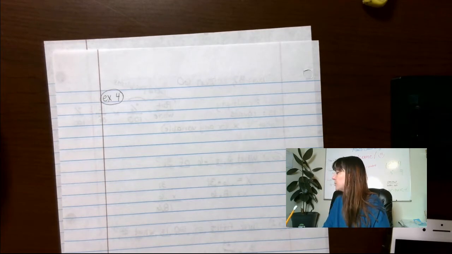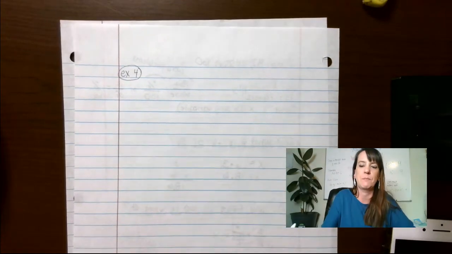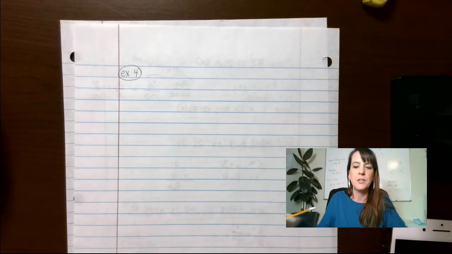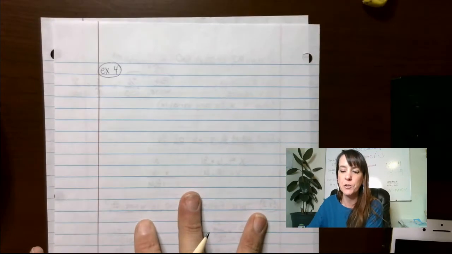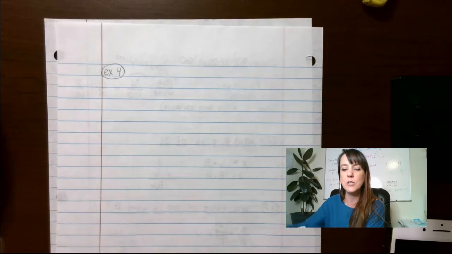A certain used car salesperson receives a commission of 8% of the selling price of a car. If the salesperson sells a car for $3,600, how much is the salesperson's commission?